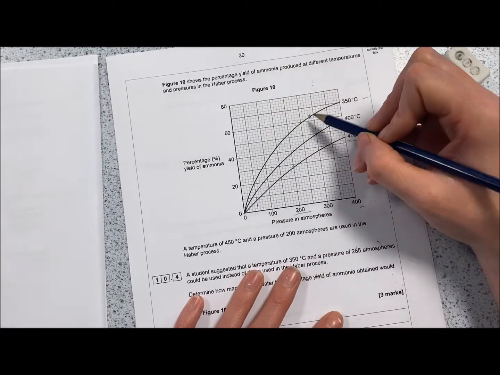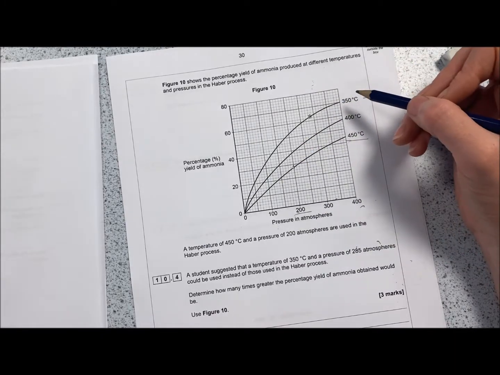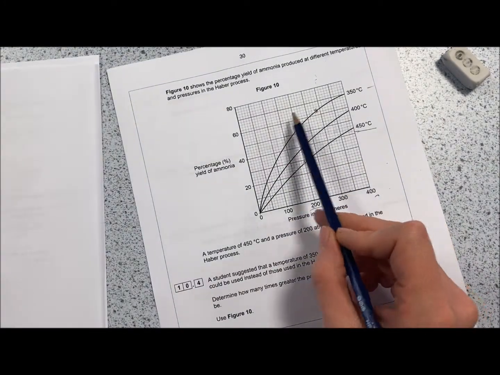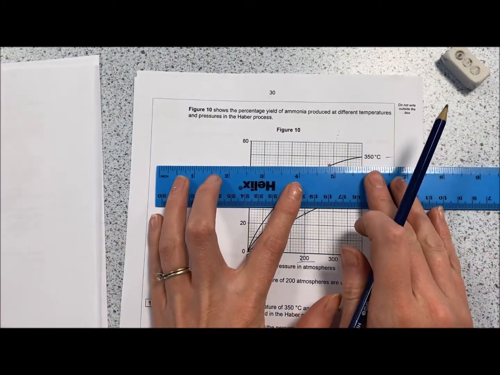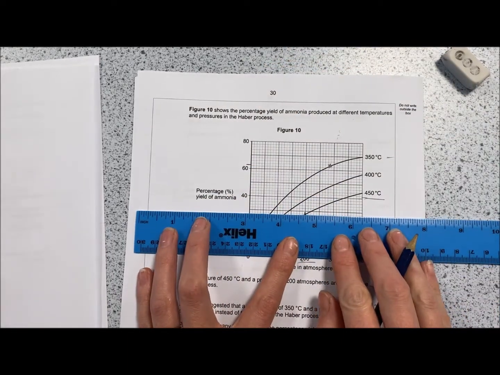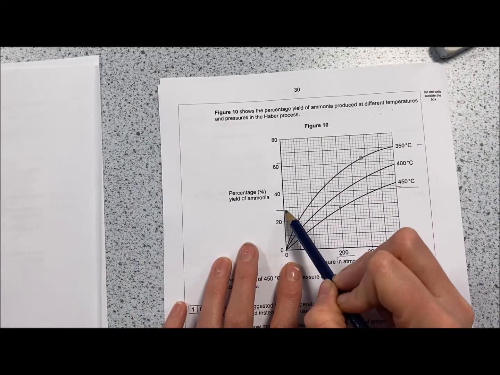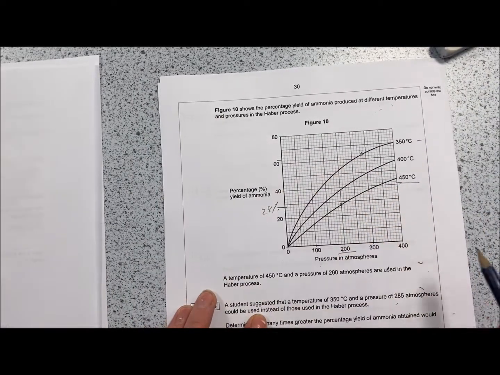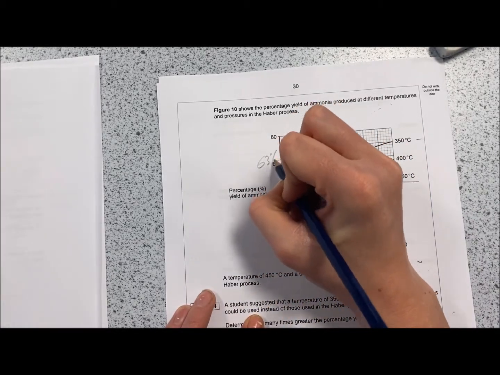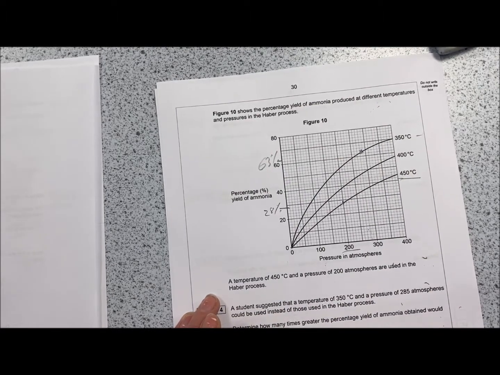Okay, so basically what is the difference between these two is what we are being asked. So let's have a look. Let's read that across there, and read that across there. So this one is 28%. And this one here is 63%.